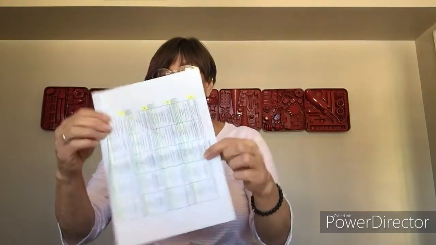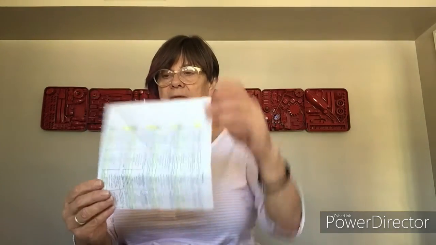In order to make a square, all I have to do is fold this on a diagonal and cut off the bottom. So when I do that, I now have an 8 by 8 inch piece of paper. So this is what you need to start with. And your paper doesn't have to be blank.